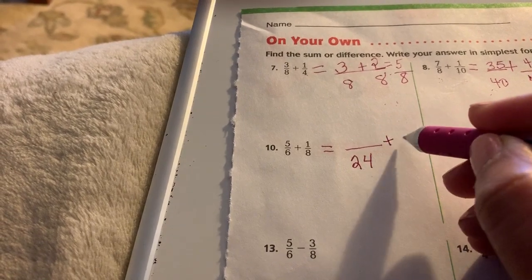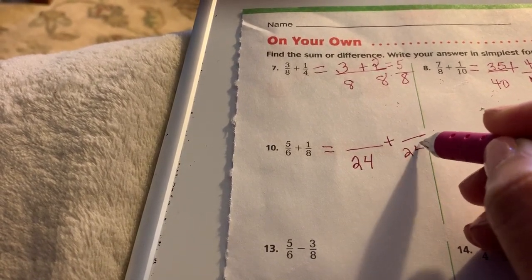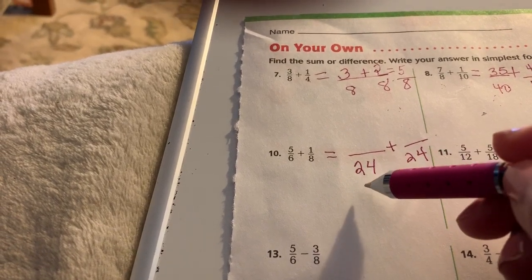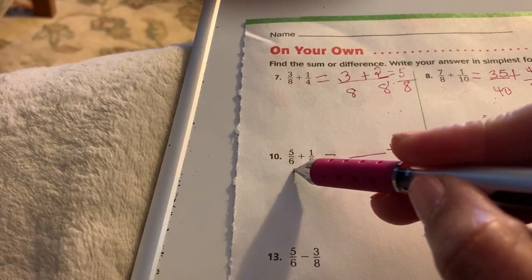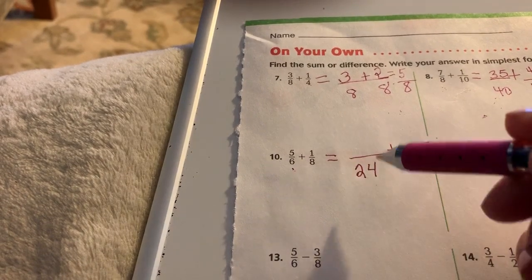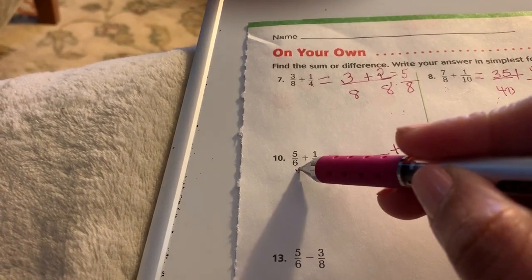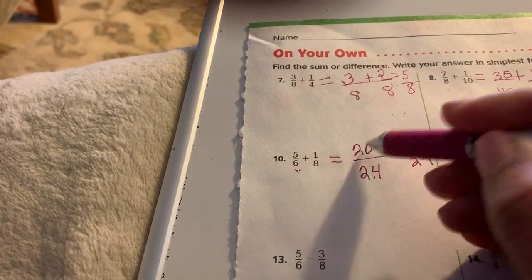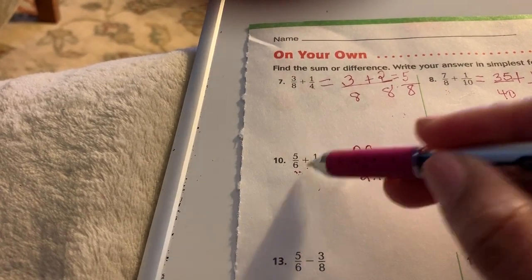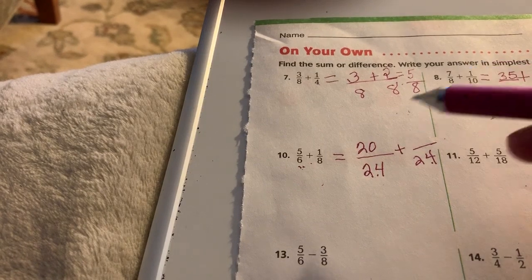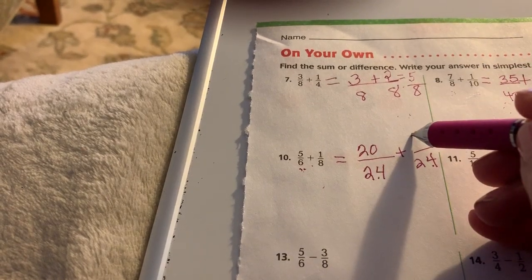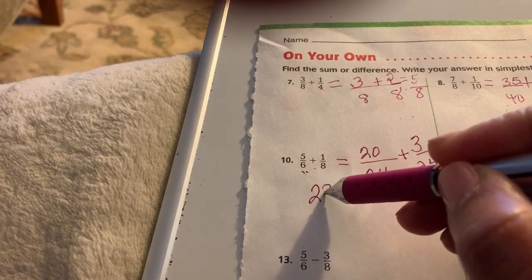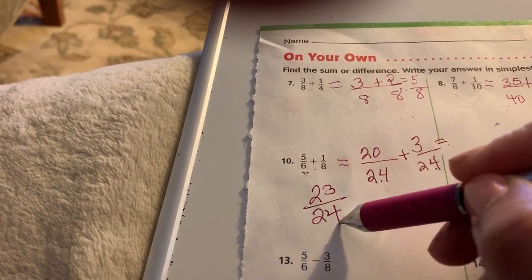I do it 2 times because I have 2 fractions, and then I do my little dance, my little algorithm. 24 divided by 6 is 4. 4 times 5 is 20. 24 divided by 8 is 3. 3 times 1 is 3. So my answer is going to be 23 over 24.